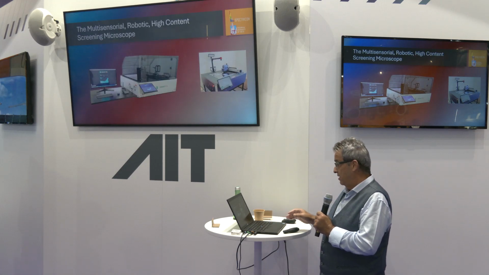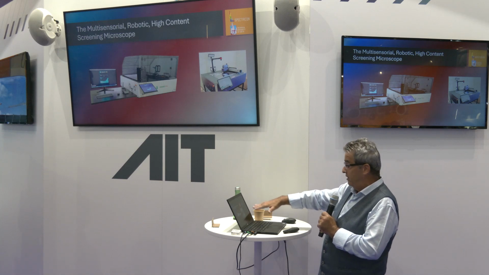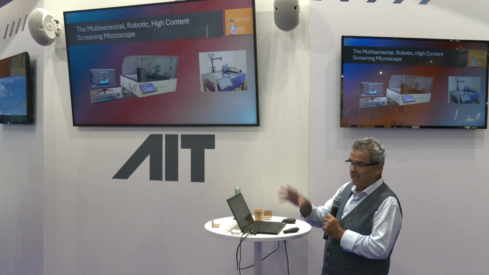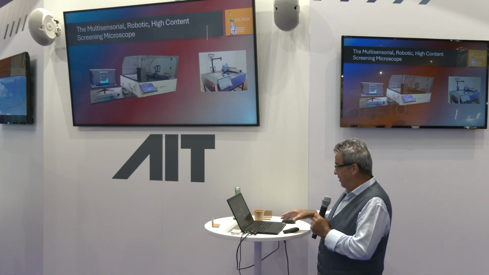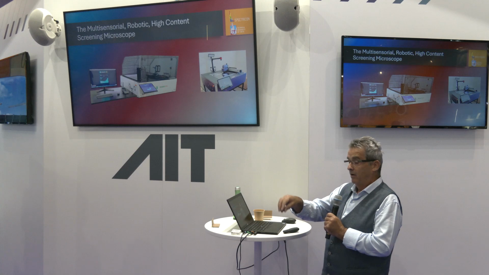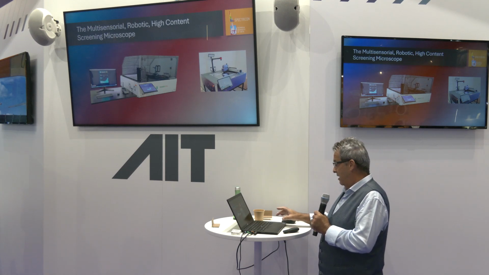So this is how the system looks. It has a large surface over which the user can place all kinds of samples, either industrial samples, biological samples, or forensic samples. And then you leave the system to work without supervision. What it does is it goes to each field of view and captures all these 40 images: fluorescence, hyperspectral, and birefringence.